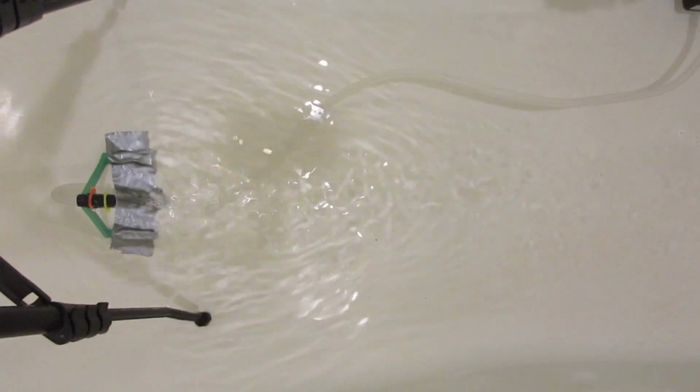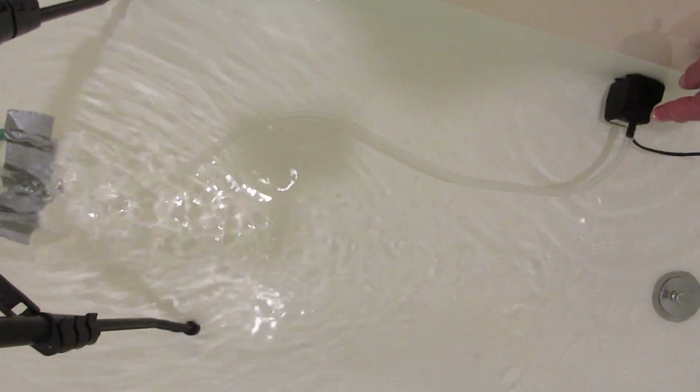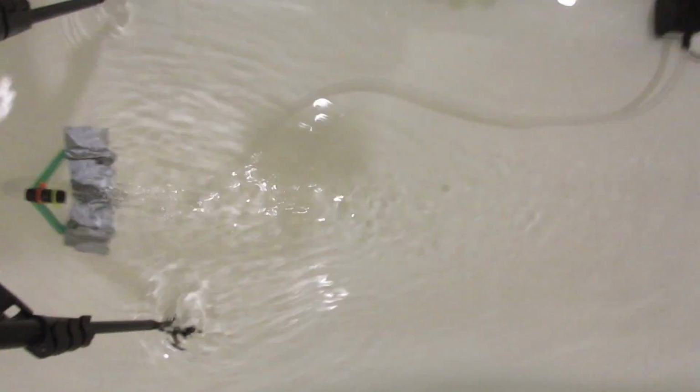Okay, so here's my super duper high-tech flow visualization system. Hopefully the sound of the fan overhead isn't too loud. It comes on automatic with a light. There's not much I can do about it at the moment. I've got a pump here, just a little aquarium pump, and that runs over to this nozzle over here where the water squirts out.